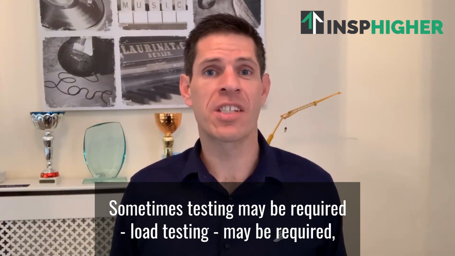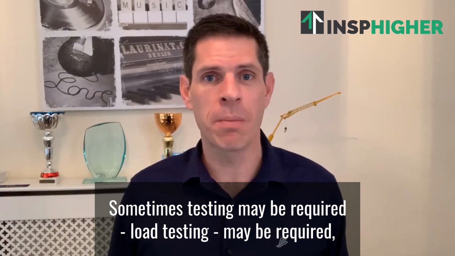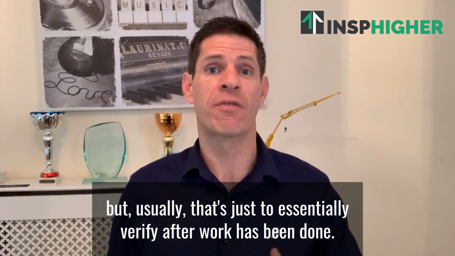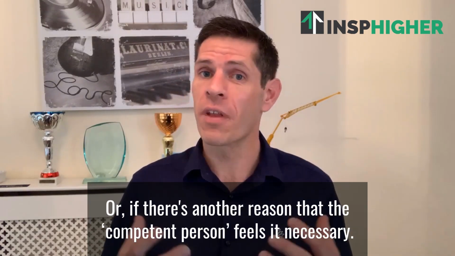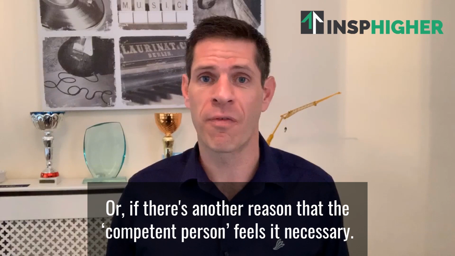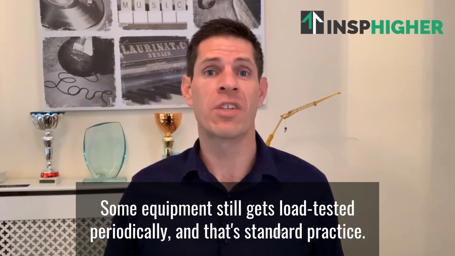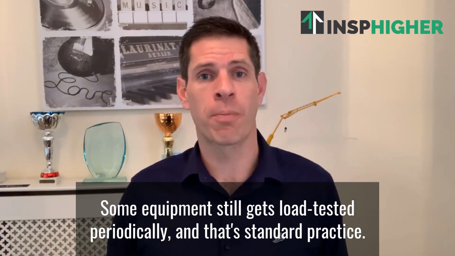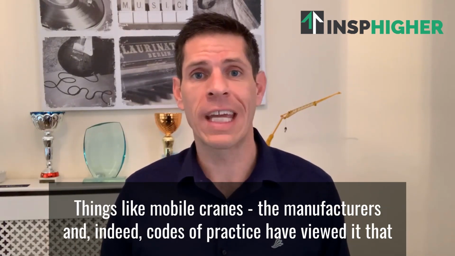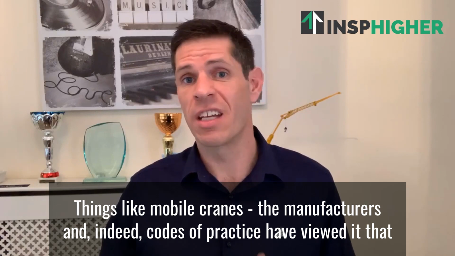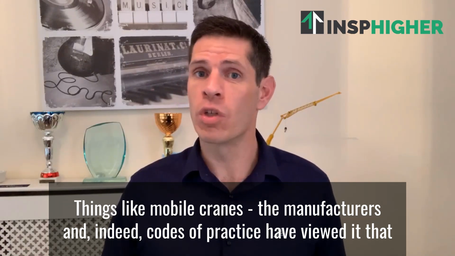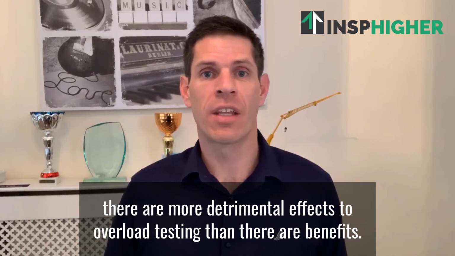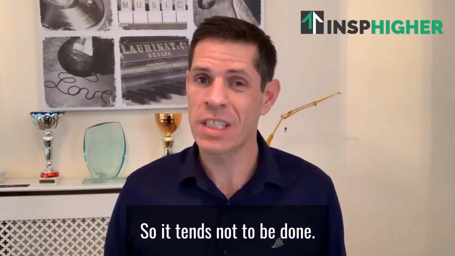So sometimes testing may be required, load testing may be required, but usually that's just to essentially verify after work has been done, or if there is another reason that the competent person feels it necessary. Some equipment still gets load tested periodically, and that's standard practice. But with things like mobile cranes, the manufacturers and indeed codes of practice have viewed it that there are more detrimental effects to overload testing than there are benefits. So it tends not to be done.